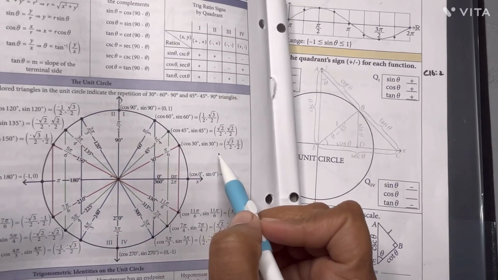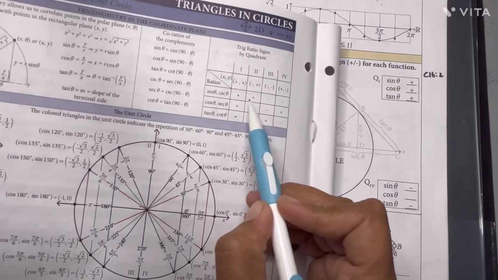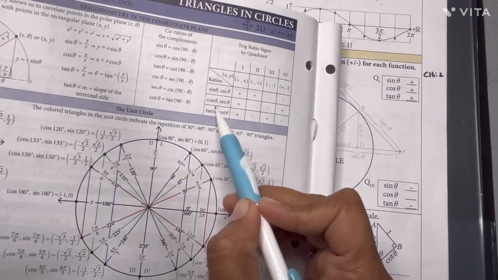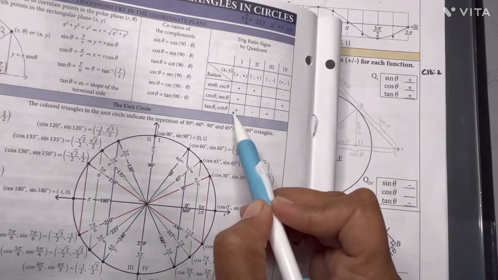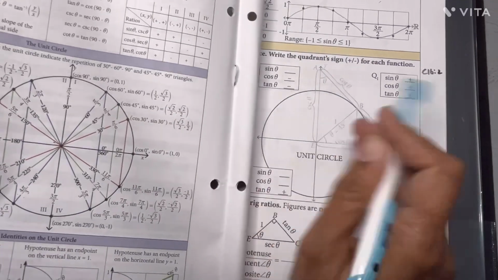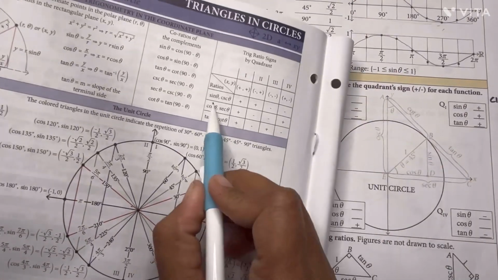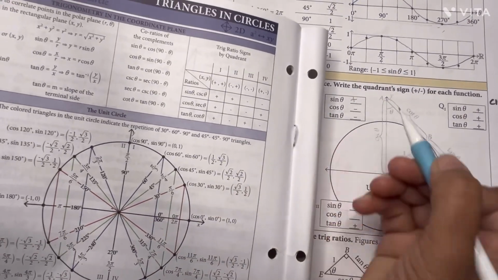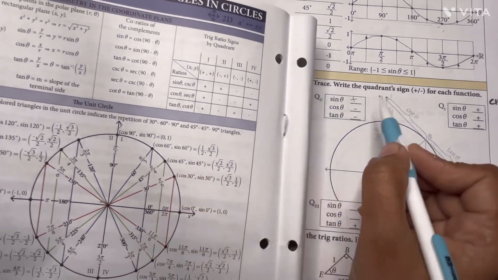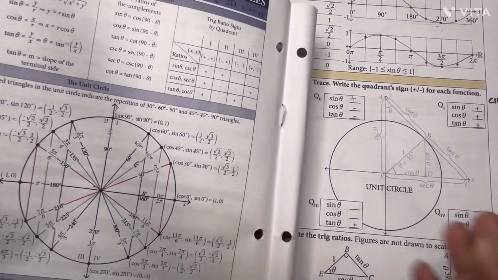So your first quadrant has already been done for you. You see sin theta is plus, cos theta is plus, and so your tan theta, obviously sine over cos, is plus, right? Move on to quadrant 2. Your sine theta here is also plus, your cos theta is negative, so plus over minus will give you minus, which is why your tan theta is negative.